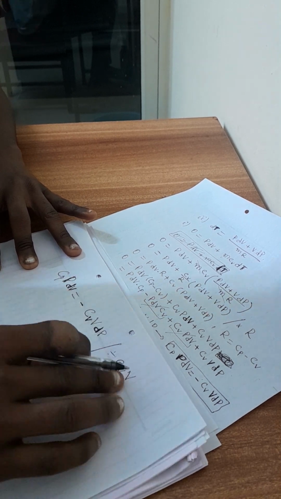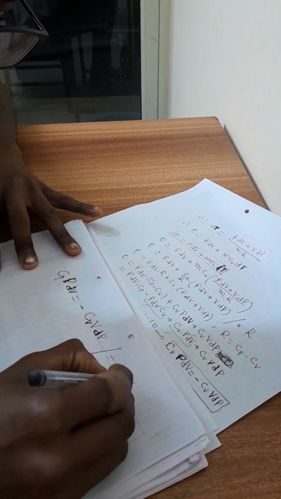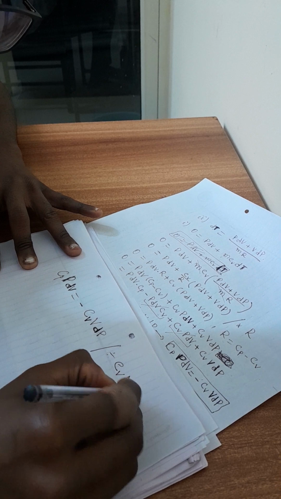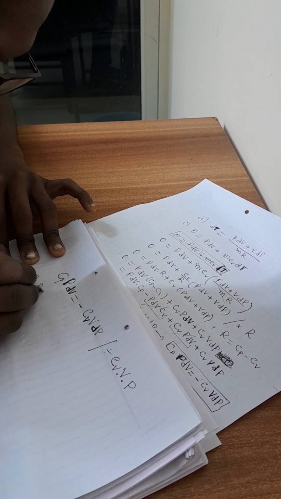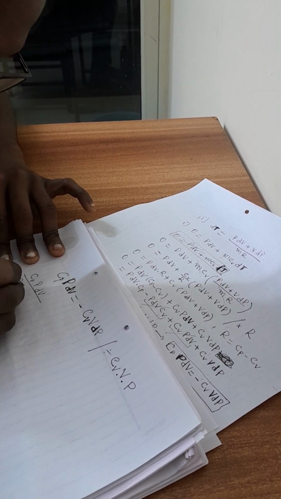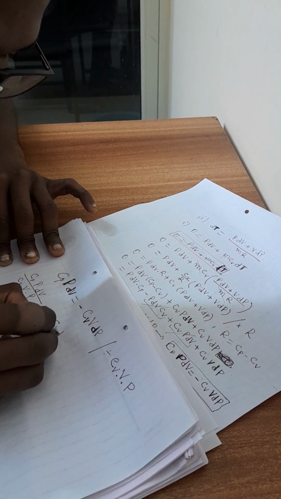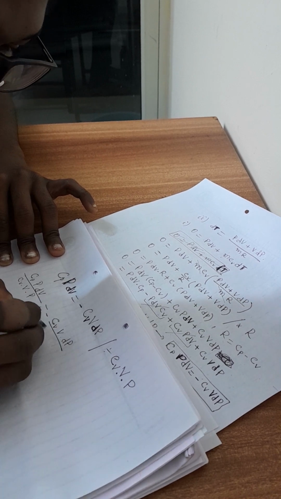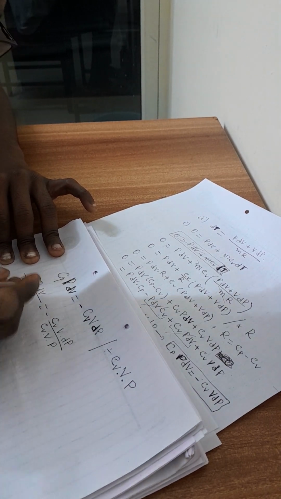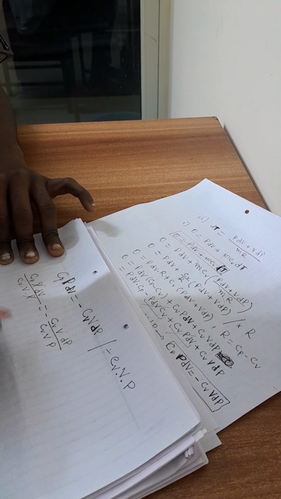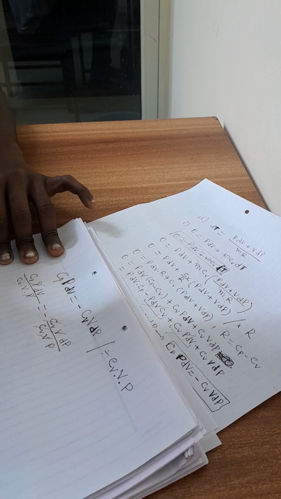And V. Divide by CV and V, because this dP and this pressure must go there outside. Just CV, and you can also divide by P. Everything here is divided. So here we get CP P dV divided by CV V P, minus CV V dP divided by CV V P. So just cancel out this one and this one, and also this one, this one, this one, and this one.